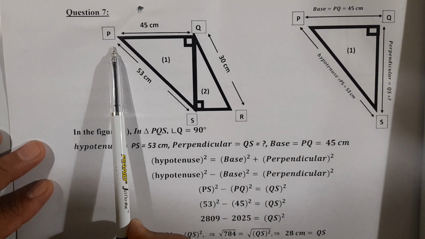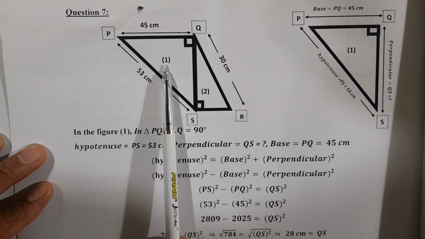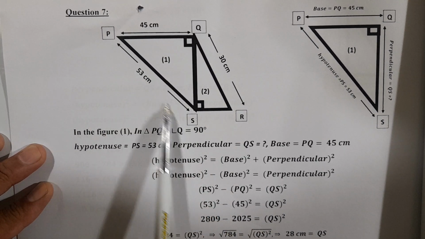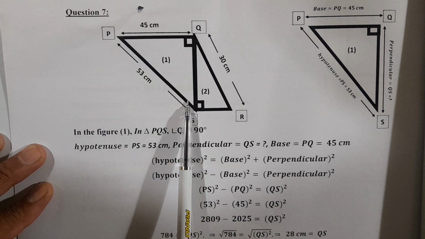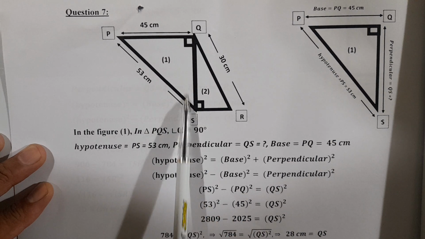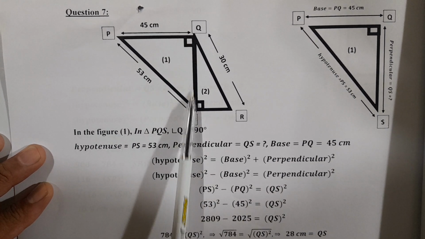Now, coming to this figure 1, triangle PQS. We knew the value of hypotenuse 53 and base 45, and now we have solved the triangle and come to know the value of perpendicular, that is 28 centimeters.